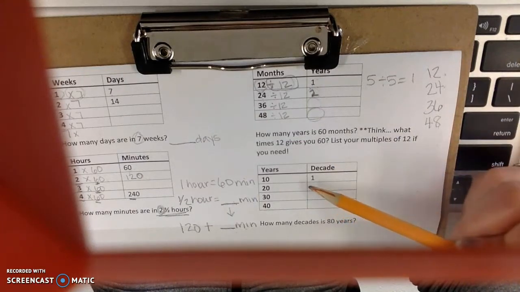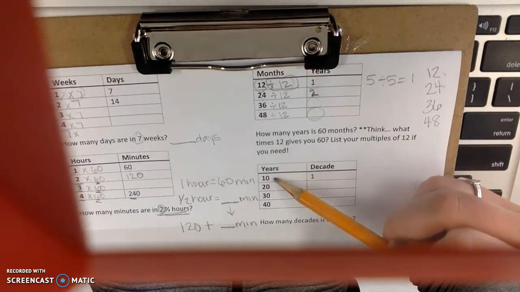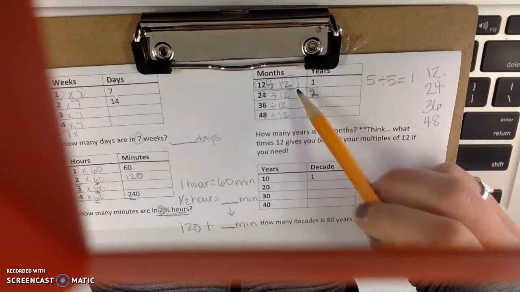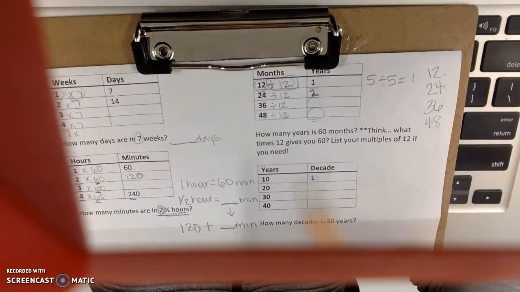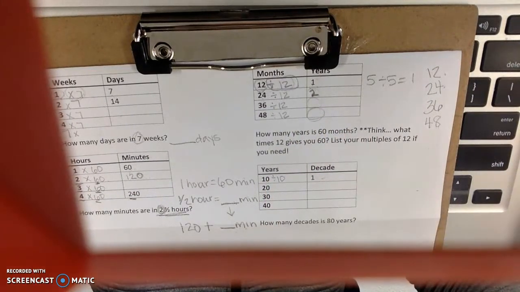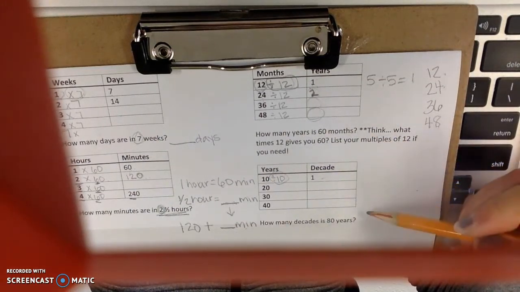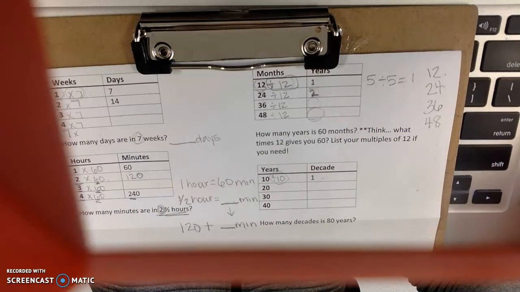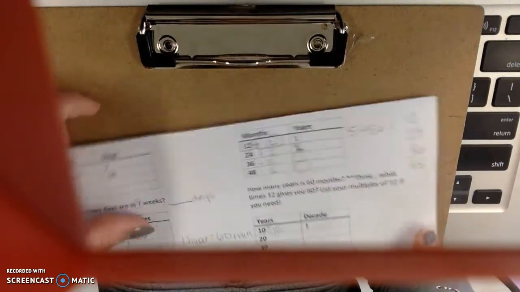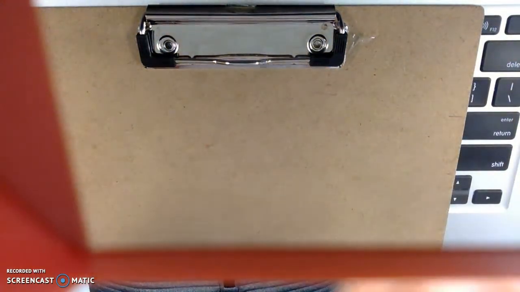Here, this one's a little bit easier because we're working with tens. 10 years equals 1 decade. What did I say about dividing and getting 1? 10 divided by 10 equals 1. This is our rule. And continue. Please pause if you need some more time, okay? This is just me going over the lesson, so I know I'm moving quick.